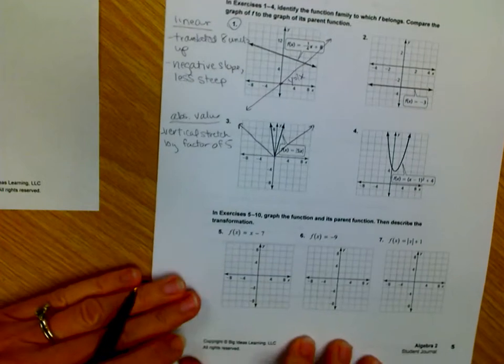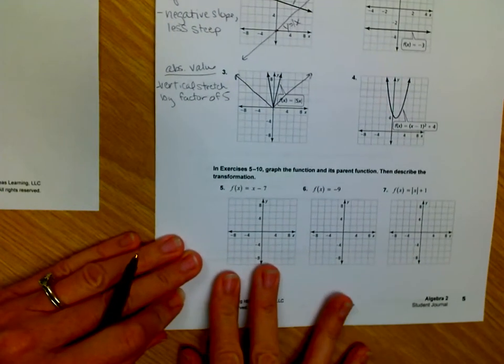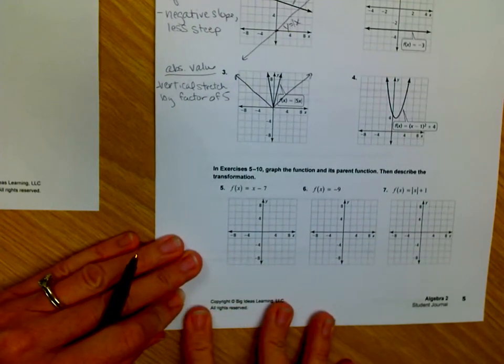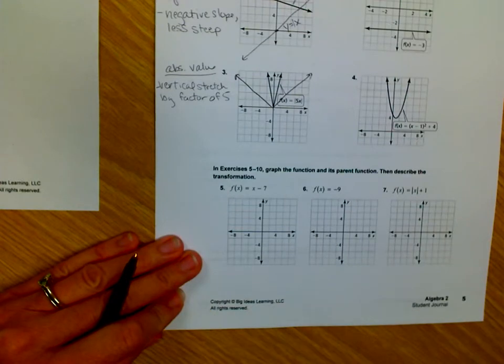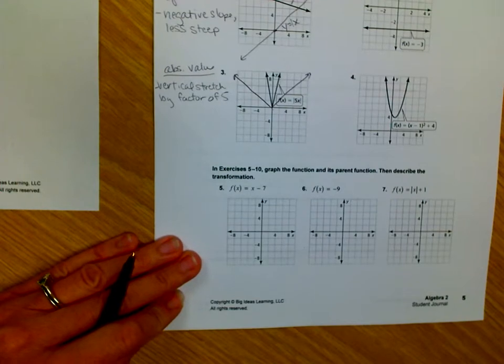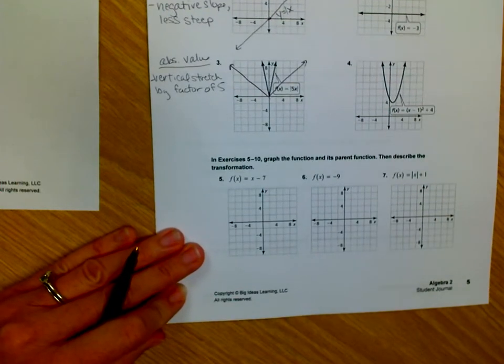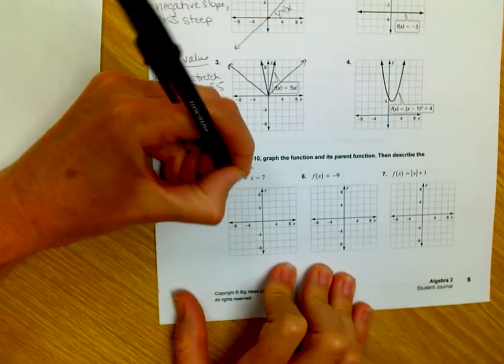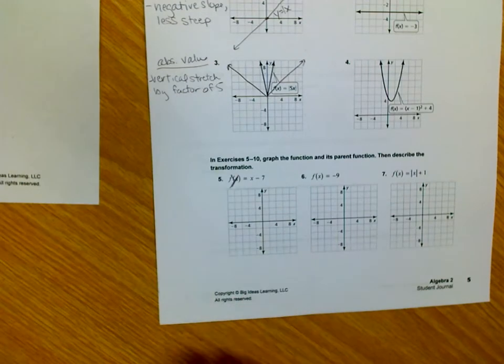Another thing we talked about, if you come down to this next section, it says graph the function and its parent function, then describe the transformation. Okay? Well, we talked about what to do in case you don't remember how to graph something. Certain functions have certain ways you can graph it. One method that never fails is making an XY table. And again, don't let the f of x freak you out, just change it to a y.